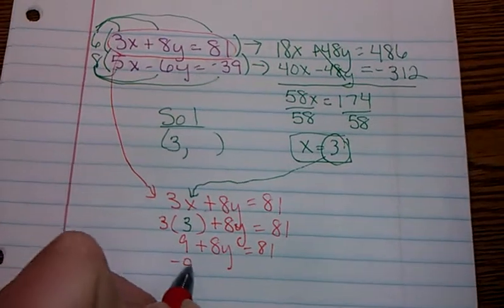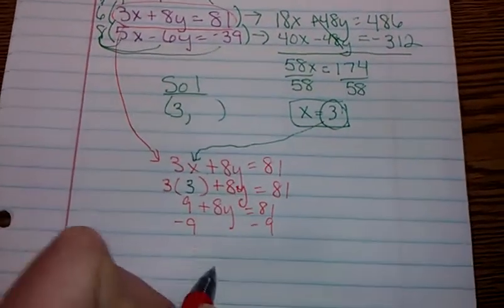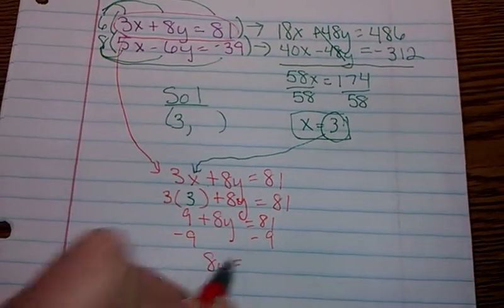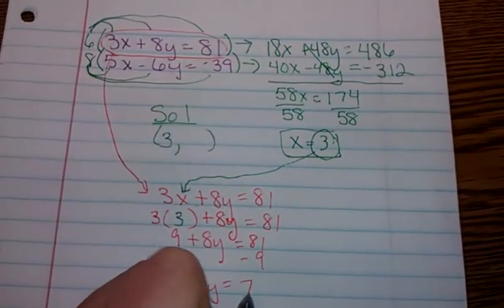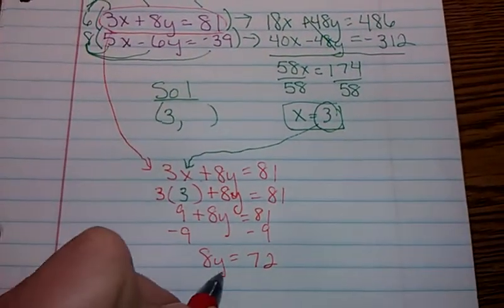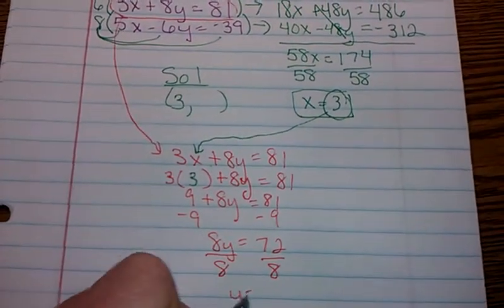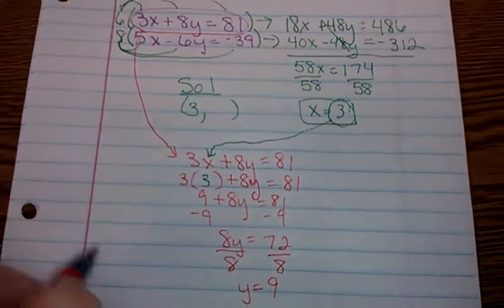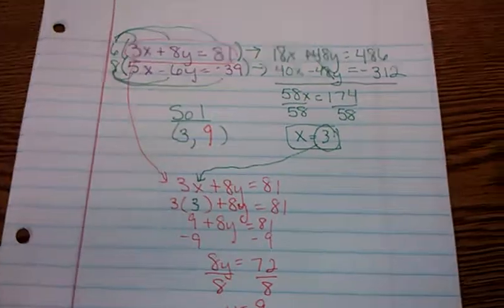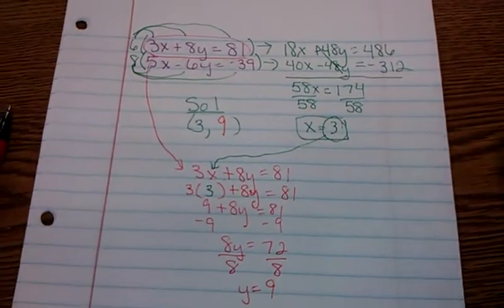Subtract 9 from each side. 8y equals 72. Divide by 8. Y equals 9. So my solution is 3, 9.